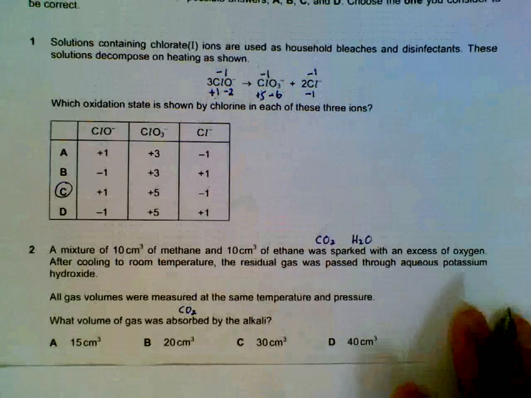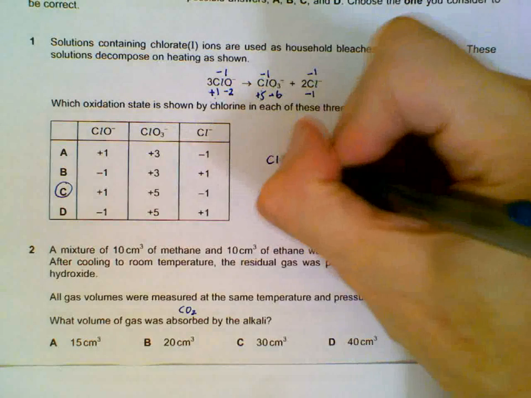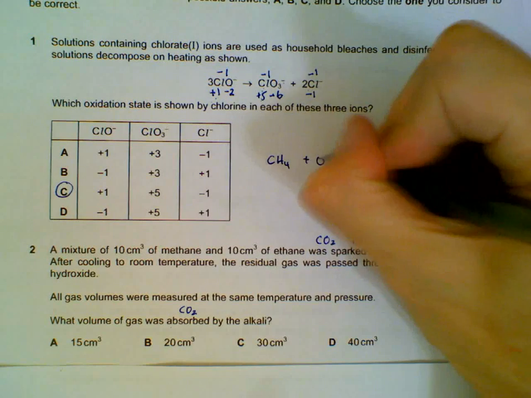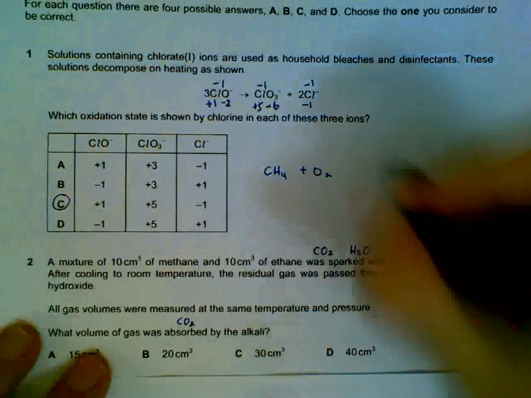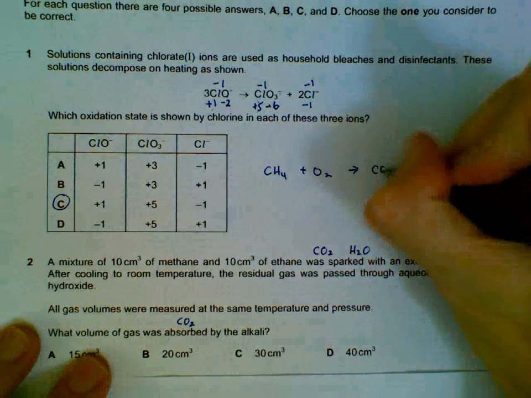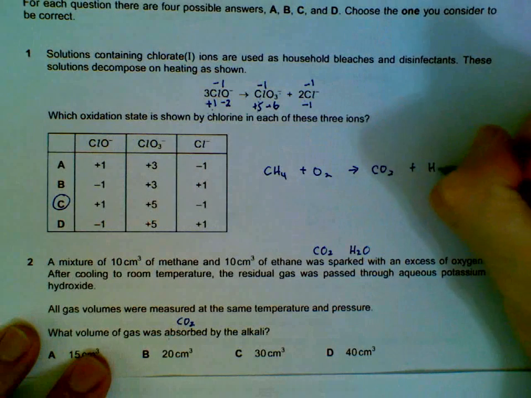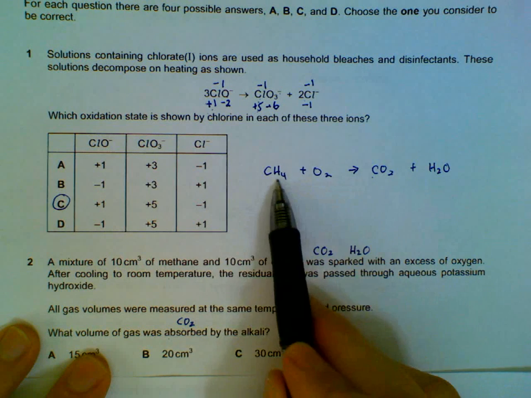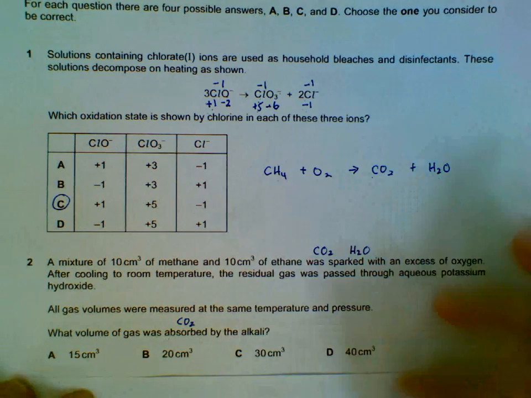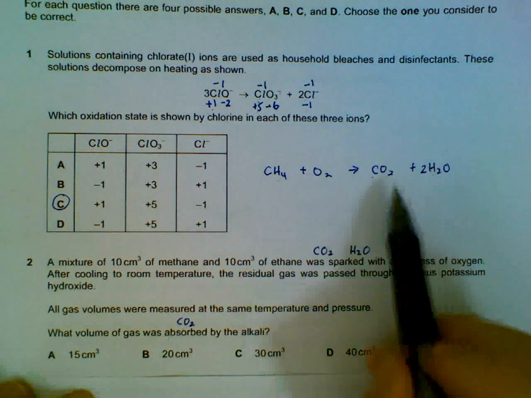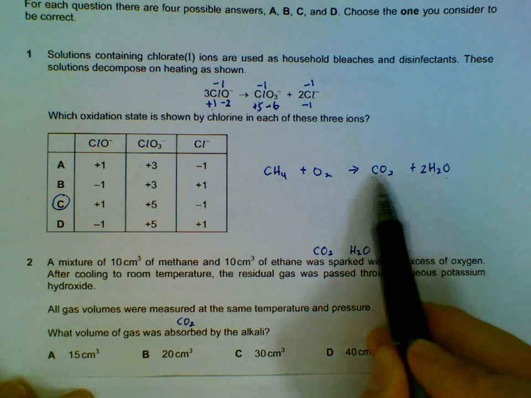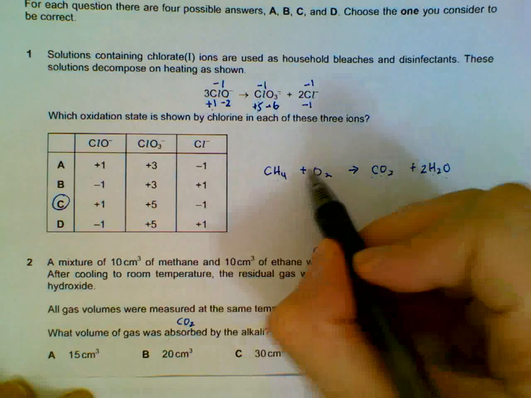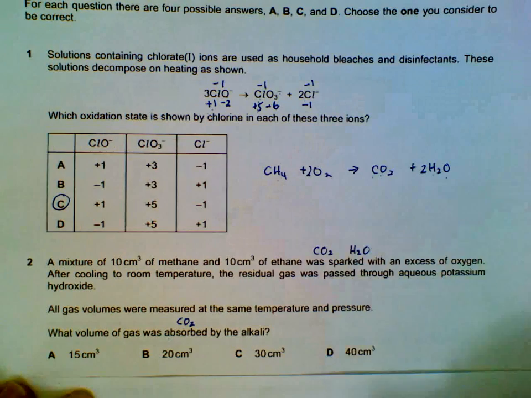I'll use the space on top. Methane, CH4, carbon dioxide, water. We have 1 carbon, we have 4 hydrogen, and then when we balance the oxygen, we have 4 on that side, we have to have 2 here.